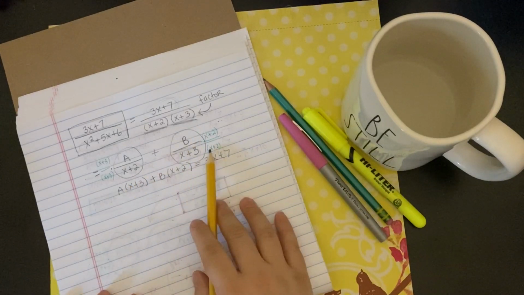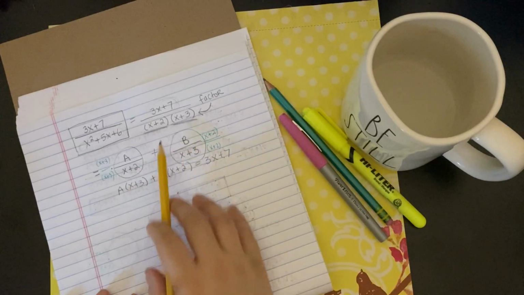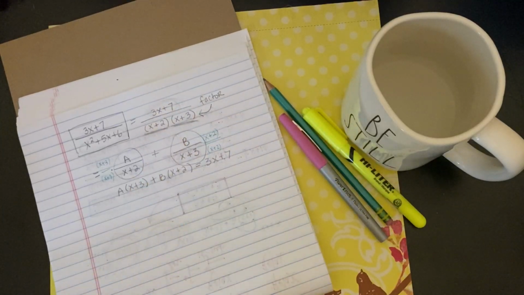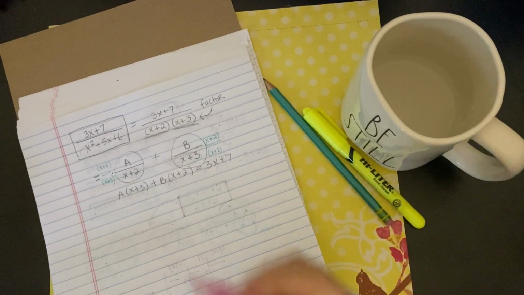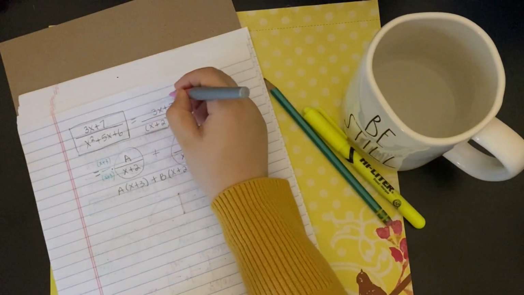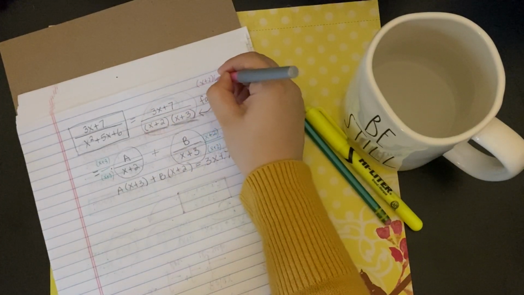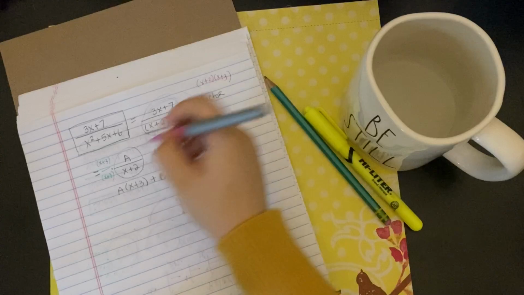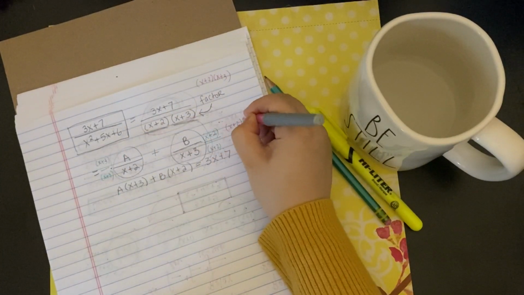In other words, we just add these back together and set it equal to the numerator. But that's the exact same thing as multiplying this whole thing by (x + 2) times (x + 3), and this whole thing by (x + 2) times (x + 3).